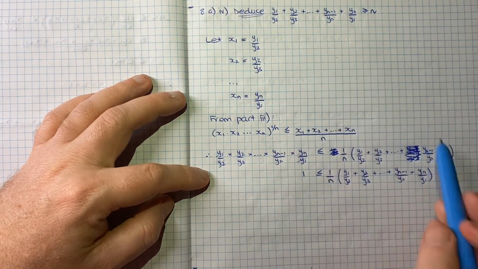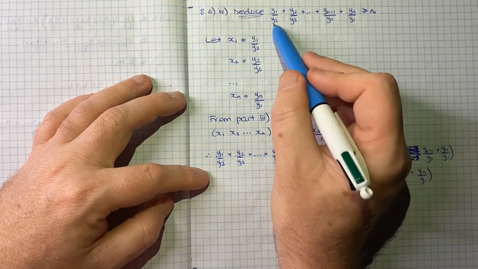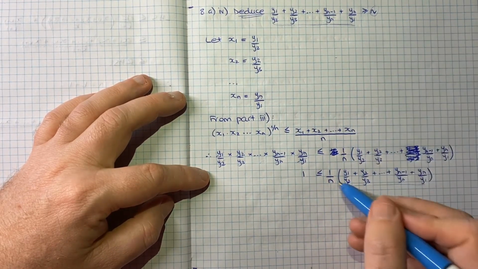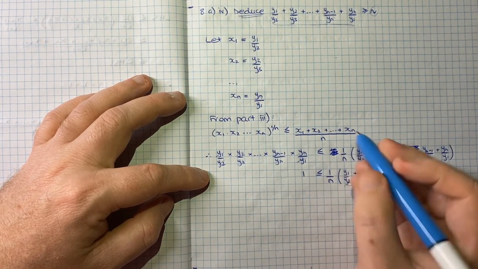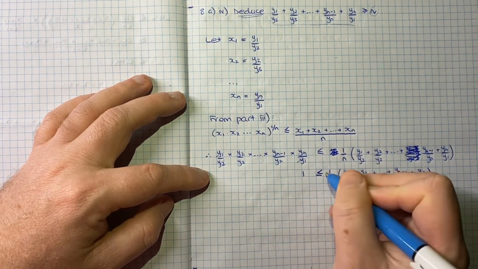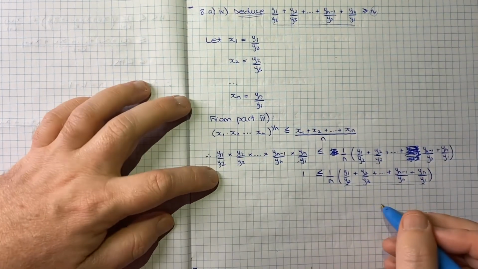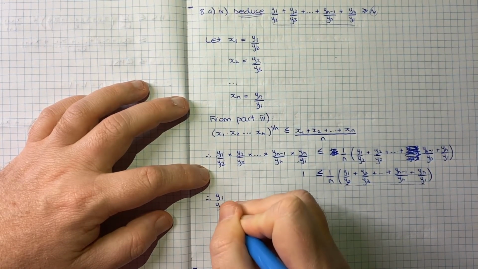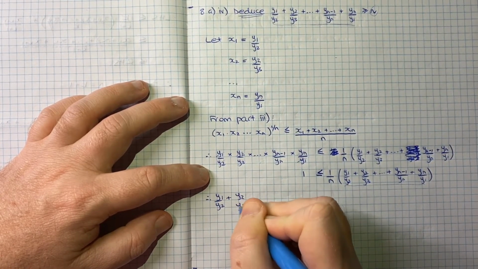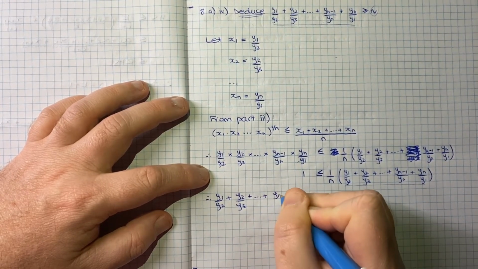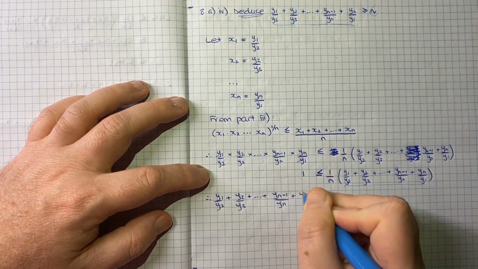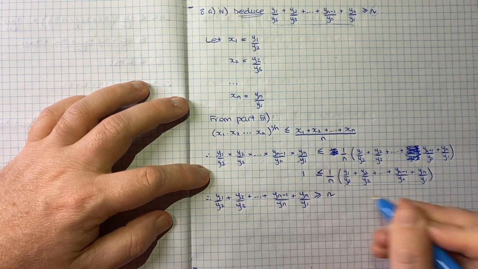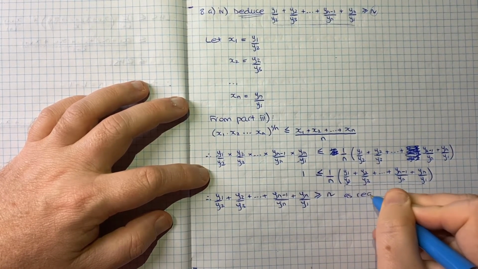We're pretty much there, because what we've got in these brackets is the left-hand side of our inequality. We need an n over here, but we get that by just doing the multiplication, and our inequality reverses if we switch sides. So this y1 on y2 plus y2 on y3 and so on, plus yn minus 1 on yn plus yn on y1, is greater than or equal to n. And that's as required.